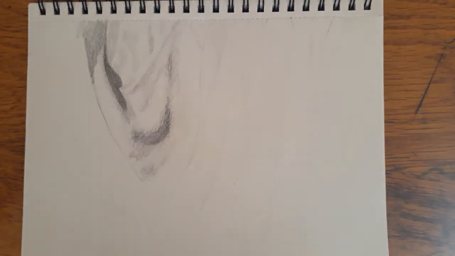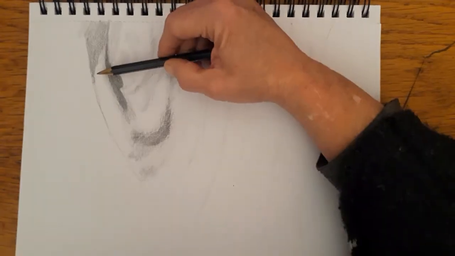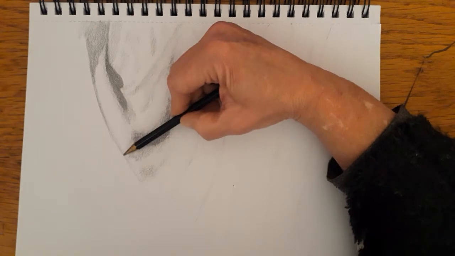I'm going to keep working. I've talked while I demonstrated how we do the edges, so I'm just gonna keep working now.